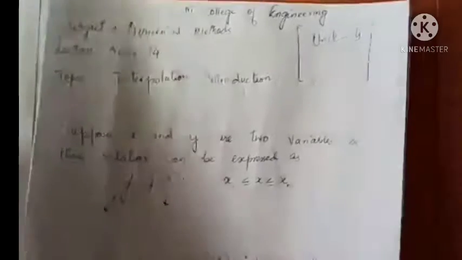Today we will start unit number 2, and unit number 2 totally depends on interpolation. So today we will see a brief introduction about interpolation.